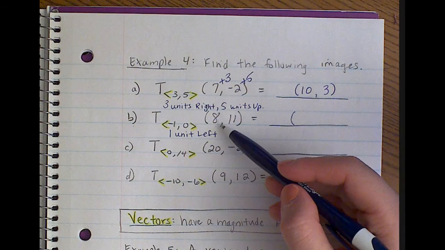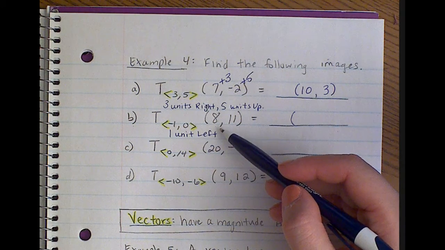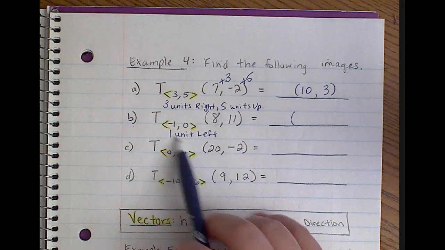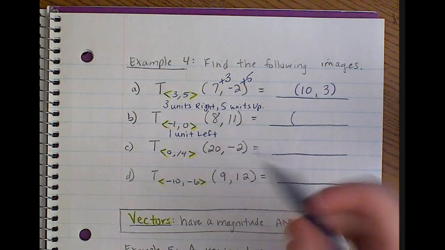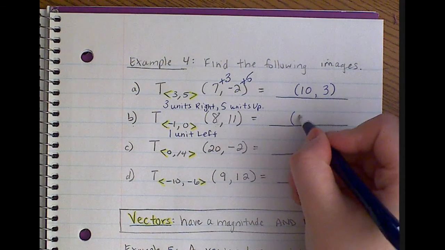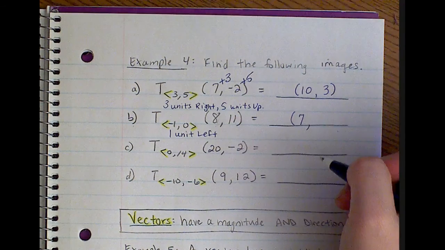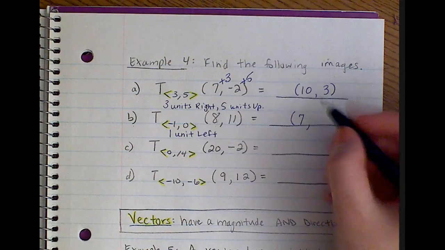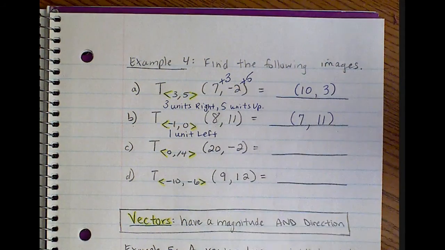So you can picture this, you can draw a little sketch if you want, or you can follow the same type of pattern up here. 1 unit left means I'm going to subtract 1 from my x. So that would be 7. 8 minus 1 is 7. And then 11, it's not moving at all, so it's still at 11.